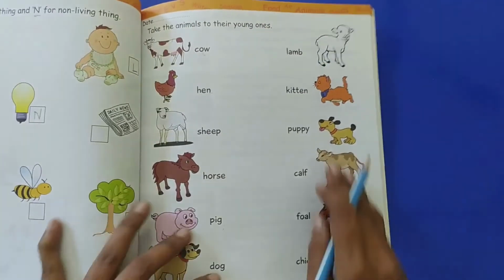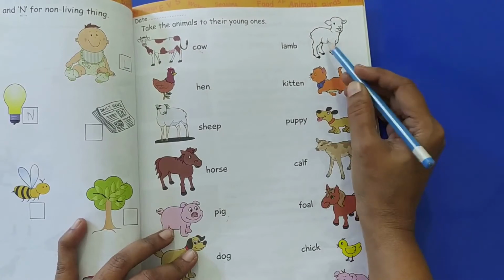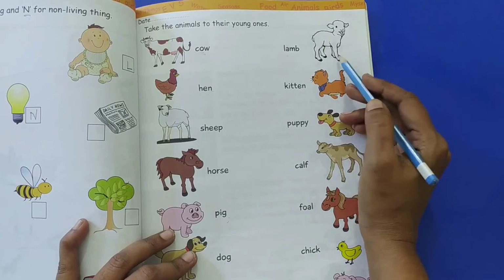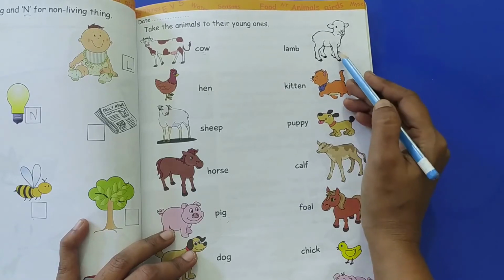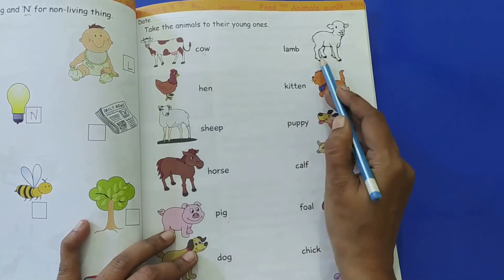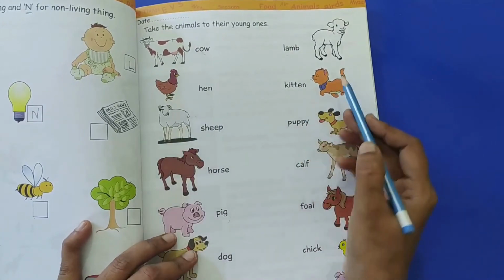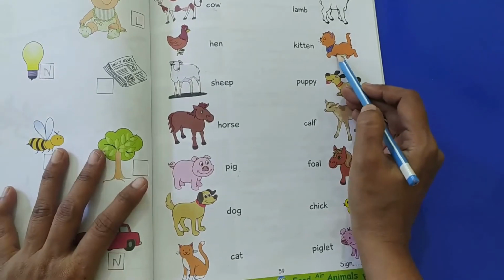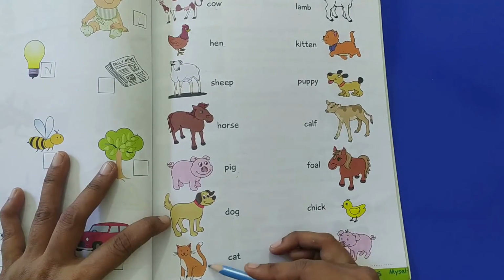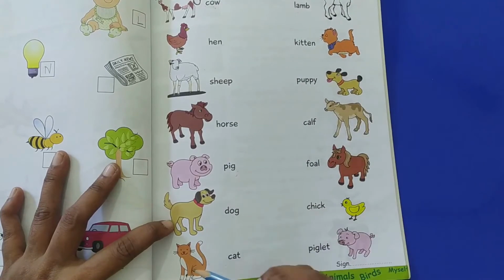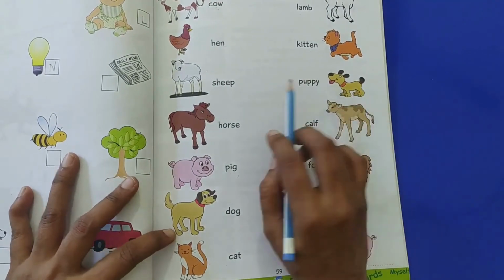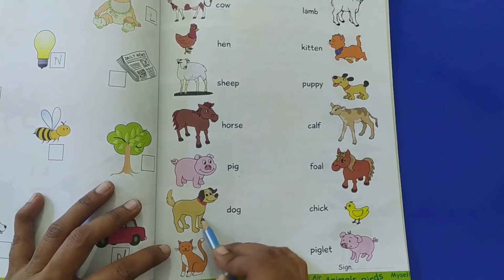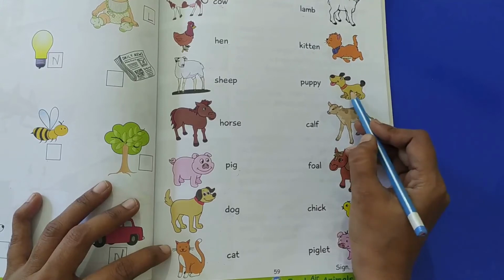Now, let's look at the baby animals on the other side. This is a lamb. Now, whose baby is a lamb? Lamb is the young one of a sheep. Lamb is the baby of a sheep. Kitten. What about kitten? Kitten is the young one of a cat. Kitten belongs to the cat. What about a puppy? Whose baby is called a puppy? Yes, a dog's baby is called a puppy.